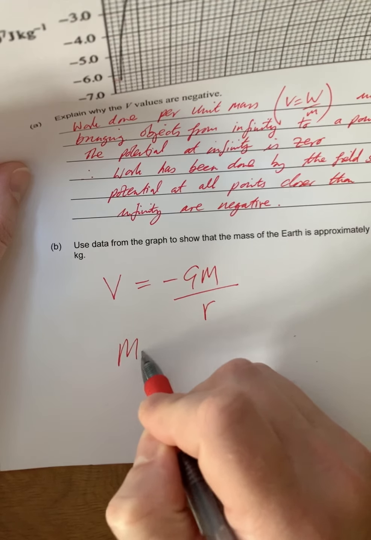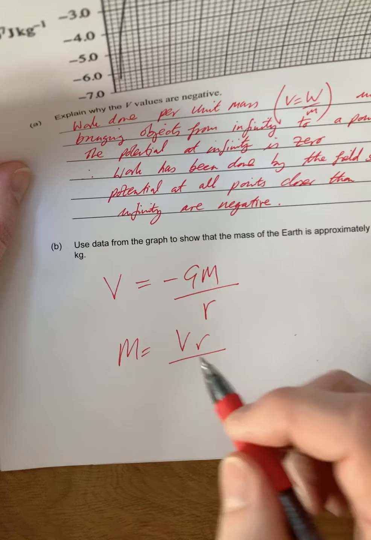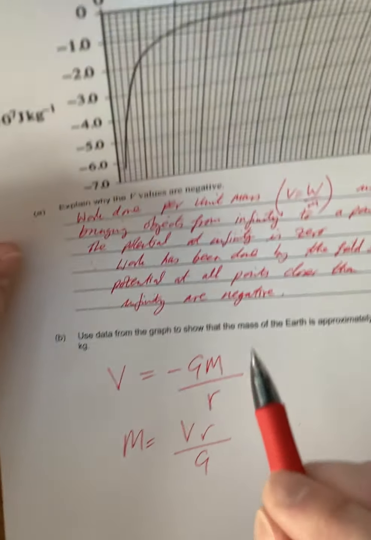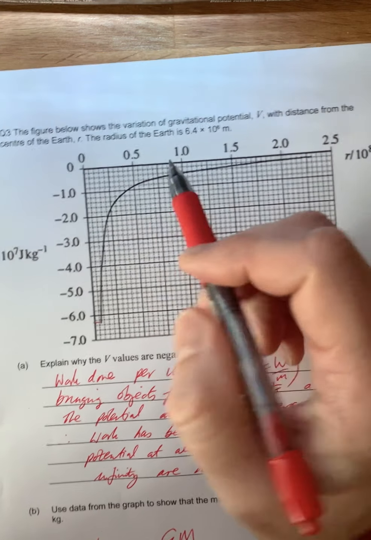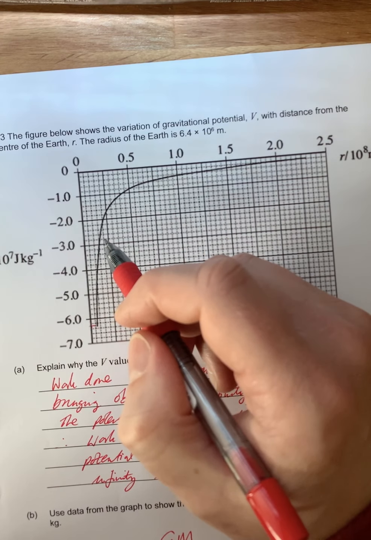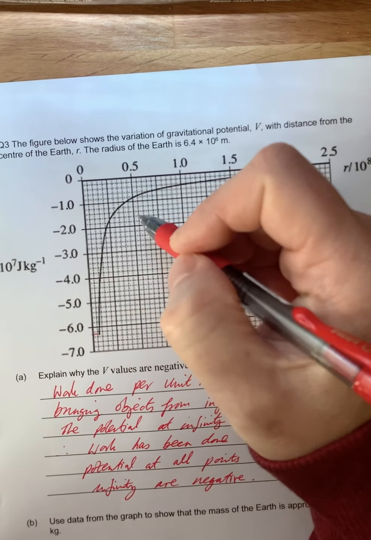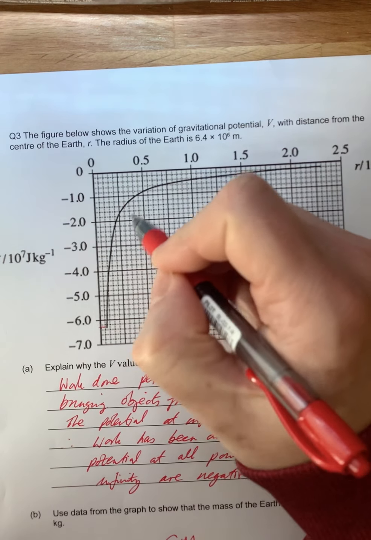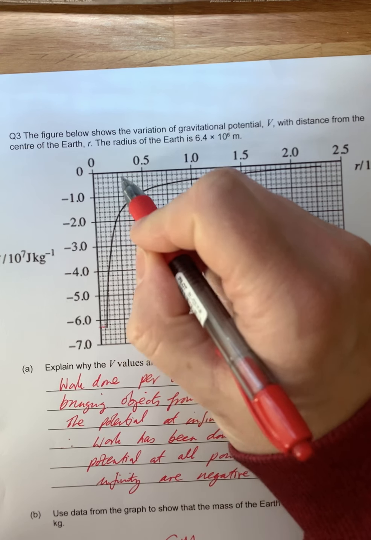So if we rearrange that to find the mass, it's the potential times the distance divided by G. And what we need is a V and an r value, which we can get from our graph. As I've said before, try and pick points on the curve where they actually cross key parts of this scale. So don't go between squares, because then you're estimating values, which can then lead to slight errors in your calculation. So let's see, how about there?